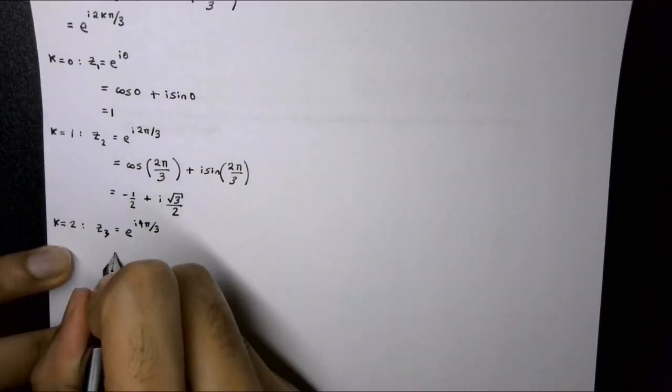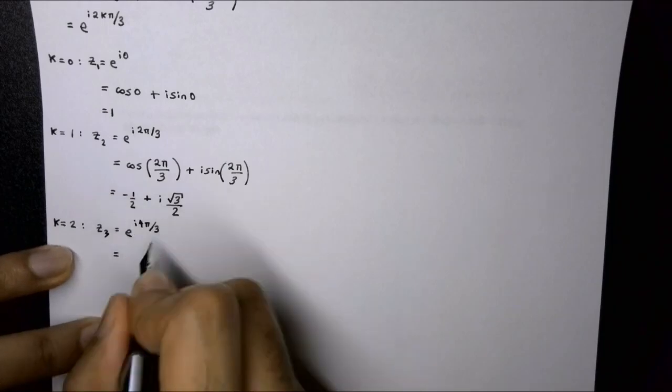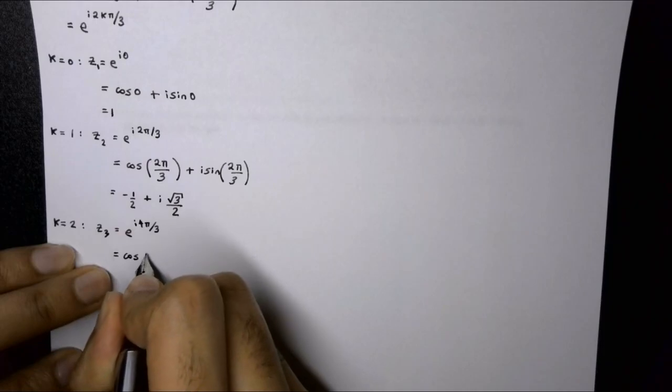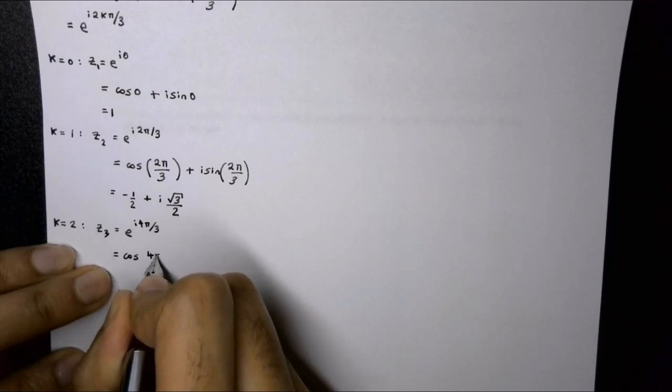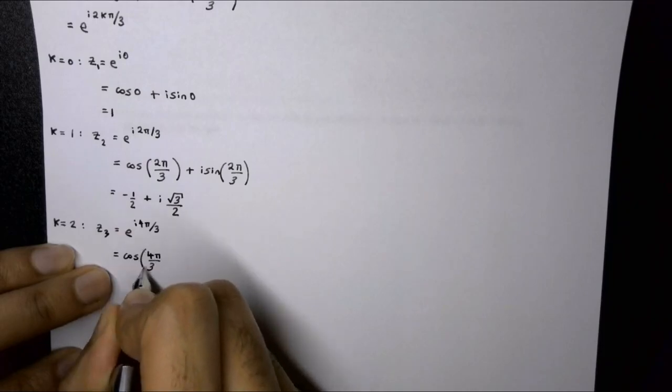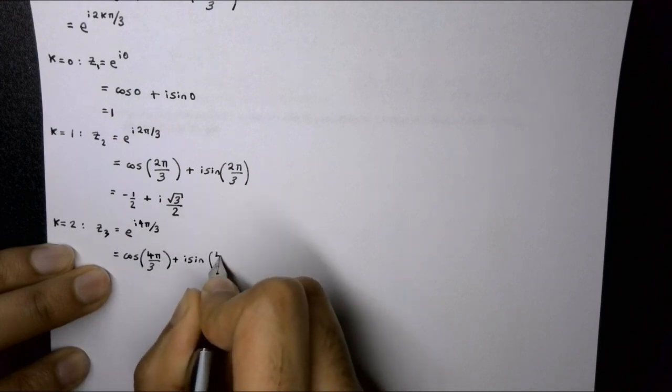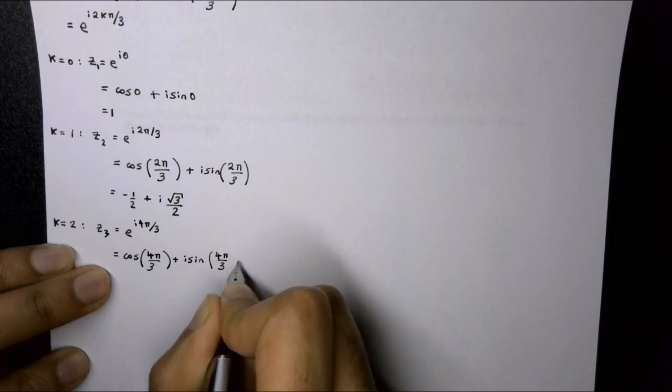Now, if we write this in the mod-arg form, we've got the cosine of 4π/3 plus i sine of 4π/3.